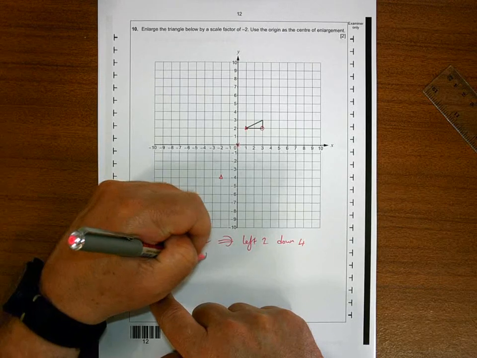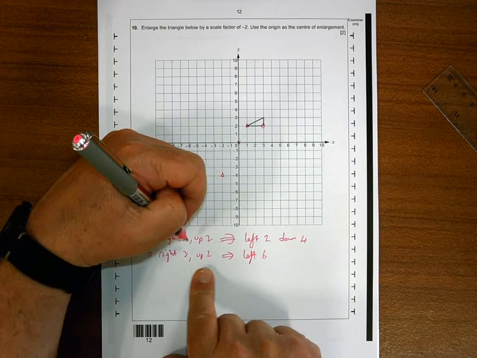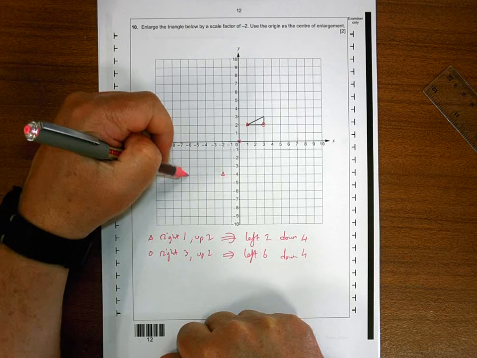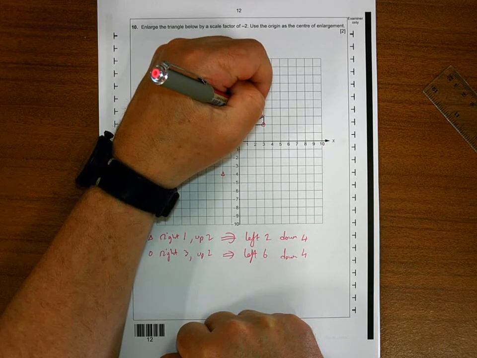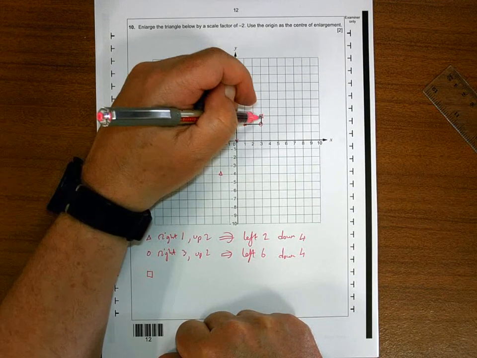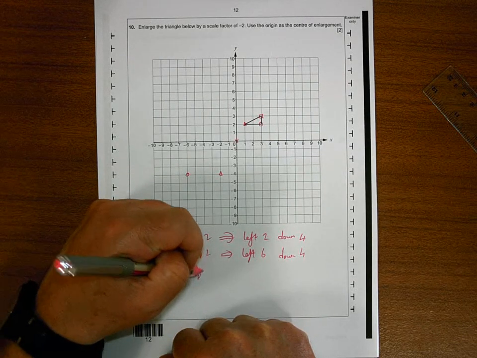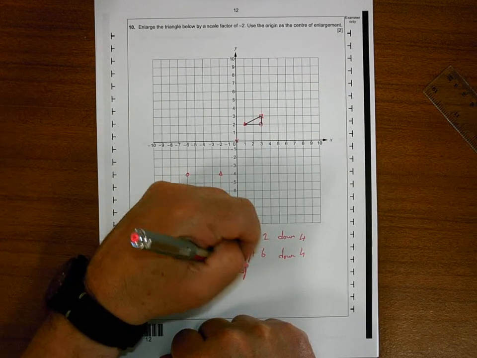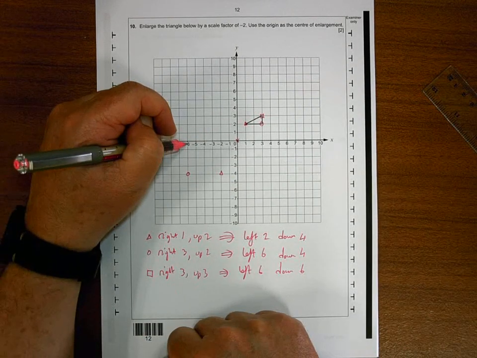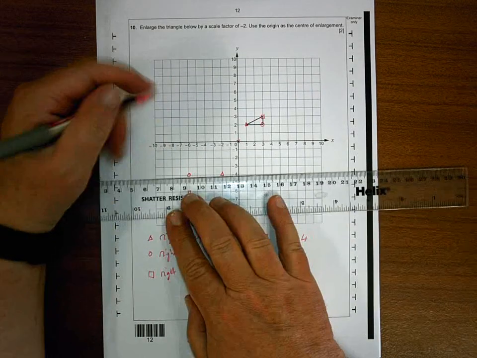So that's going to become left 6, down 4. Left 6, down 4. And then if I do a little square on the last one, which is right 3, up 3, that's going to become left 6, down 6. Left 6, down 6 will be there. So that's the shape that becomes.